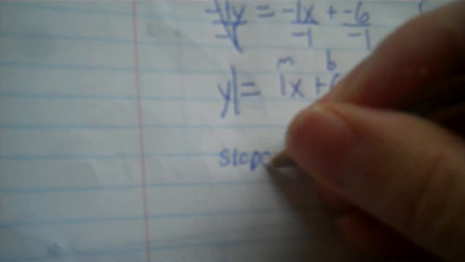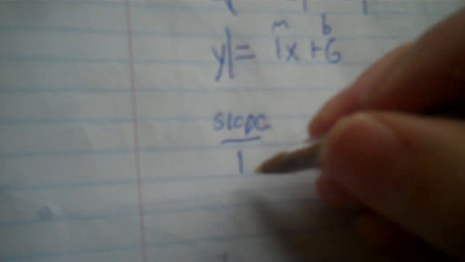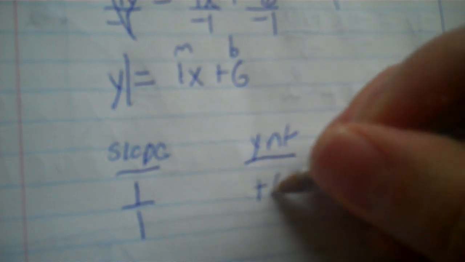So slope, y-int. Okay, your slope is 1. Now you put a 1 under it because you always need a number to go under your slope. And if you don't have it, you put 1. Then plus 6 is the y-intercept. So 1, 2, 3, 4, 5, 6. Make that a little higher. Then I go forward 1, up 1. I usually go up first. So forward 1, over 1's about right there. And there's a graph.